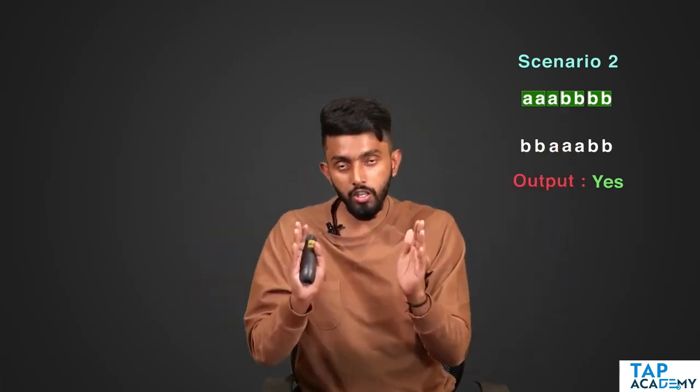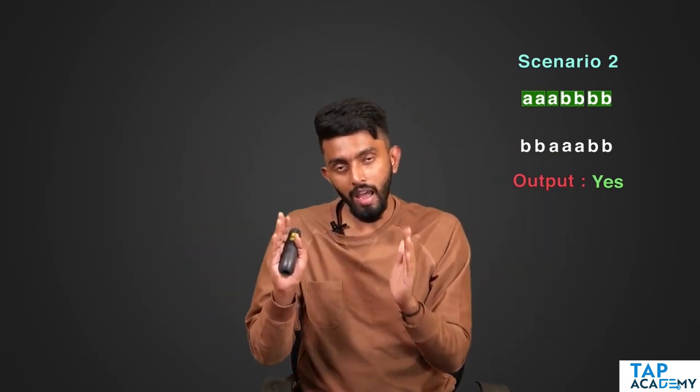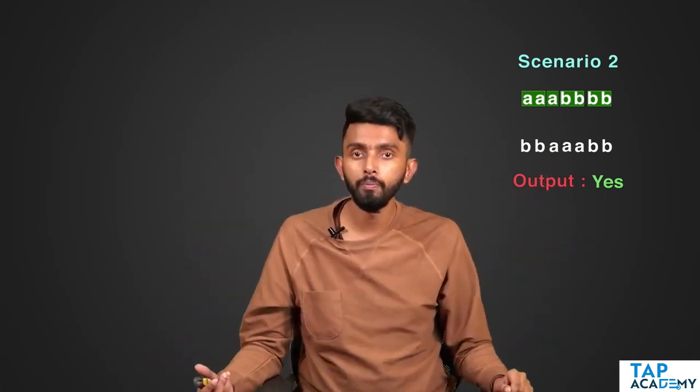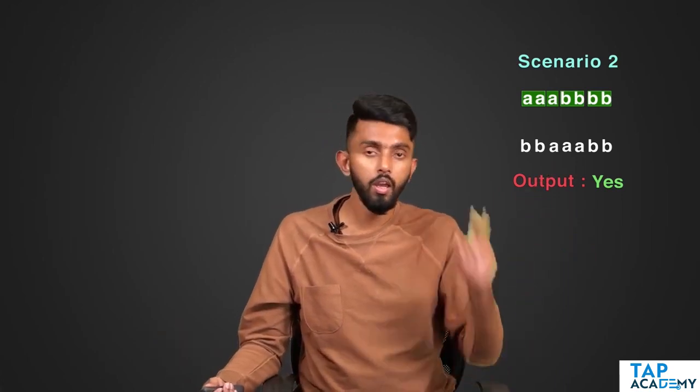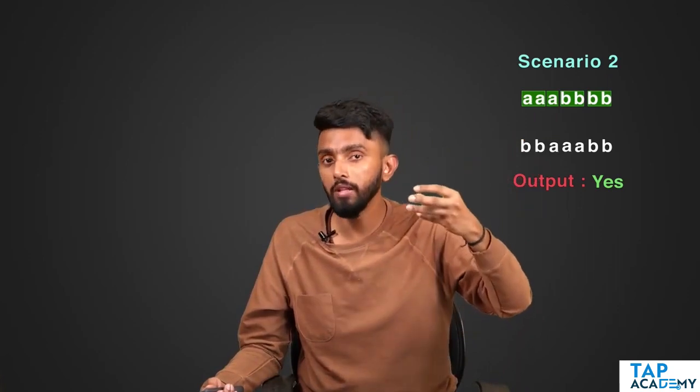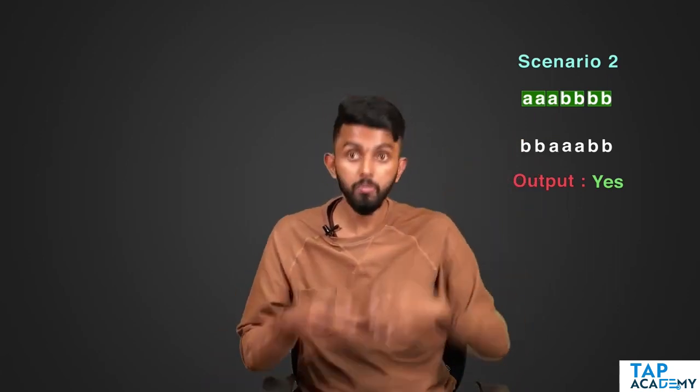So, if my given string has pairs, and if there is one non-pair character also, it can be made into a palindrome. Beautiful. Would you agree with me? So, maximum how many such non-pair characters can be there? That is one very important rule. So, let's go to the next scenario. The next scenario looks like this.